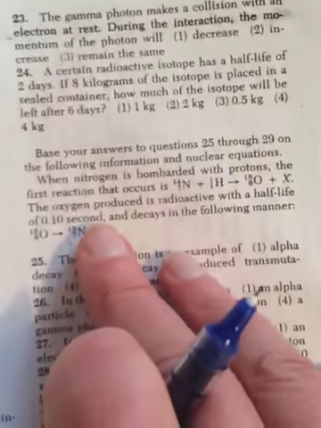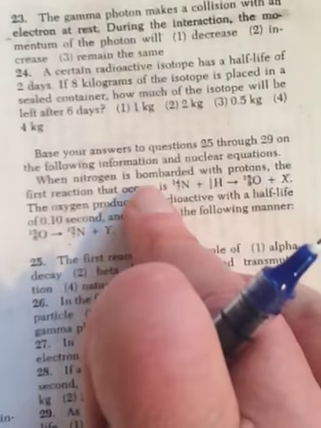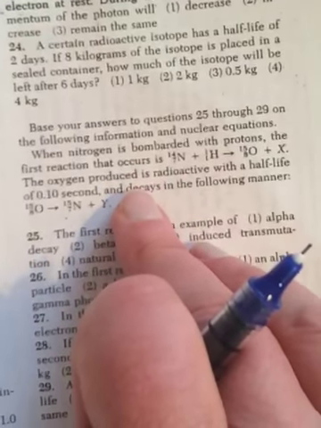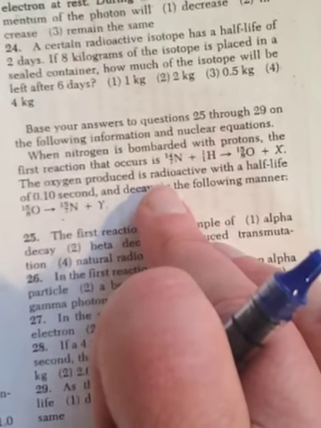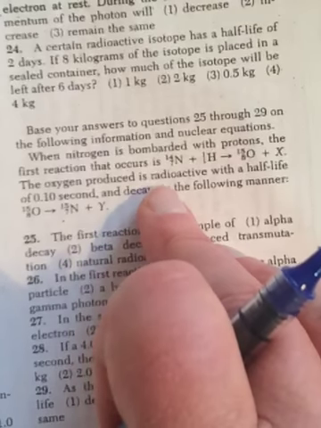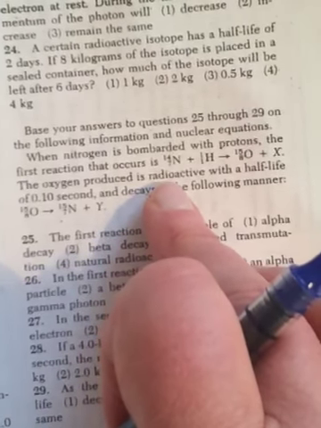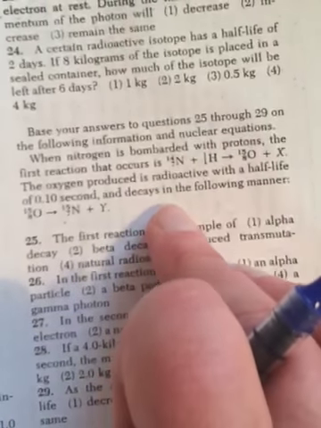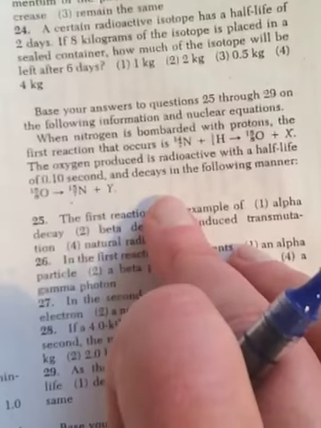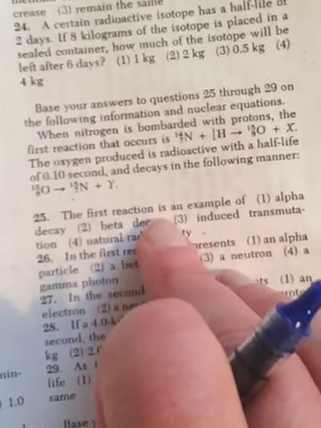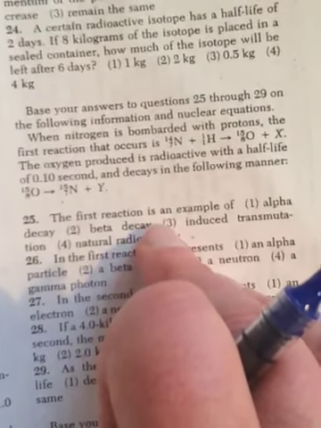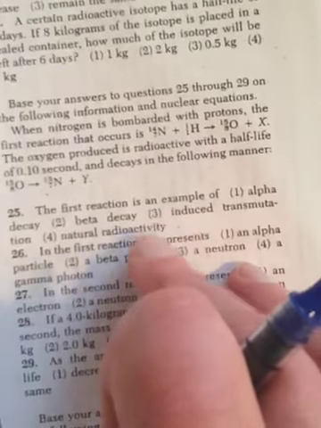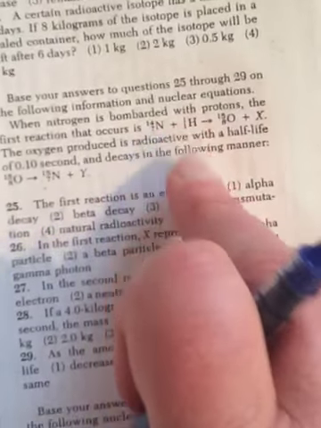Base your answer to 25 to 29 on the following information. The nuclear equations: the nitrogen is bombarded with protons. The first reaction that occurs is nitrogen-14 and the proton goes to oxygen-15 and something. The oxygen that's produced is radioactive and it decays into nitrogen-15. The first reaction is an example of induced transmutation, right? Not natural, because we're shooting something in.